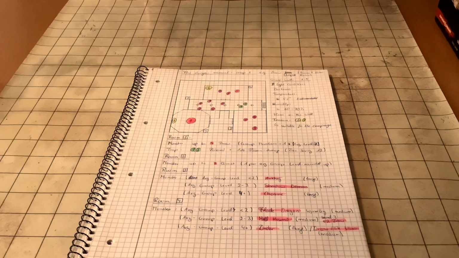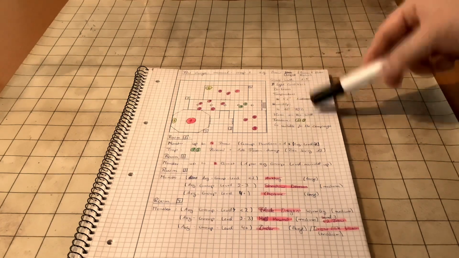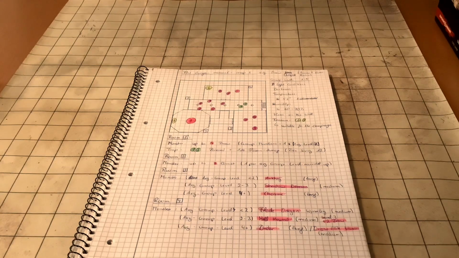And then I've added some details. Vines on the wall. So all the walls should be overgrown with vines. That's just my idea. You can use what you want and what suits your campaign.